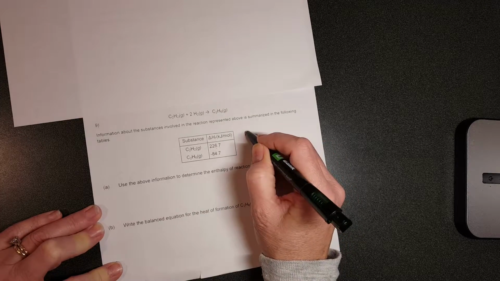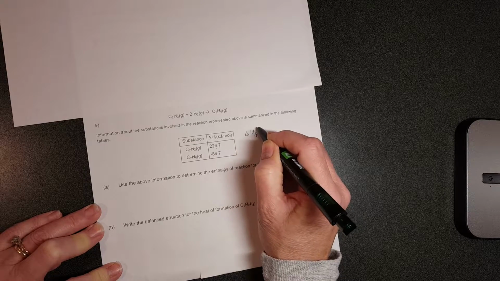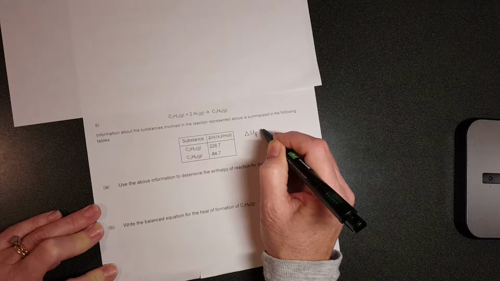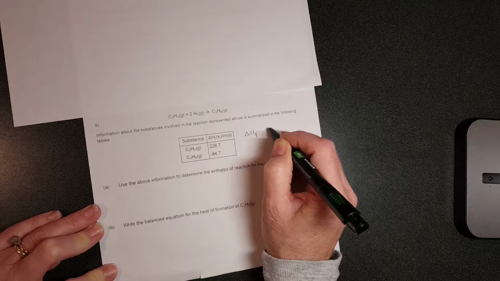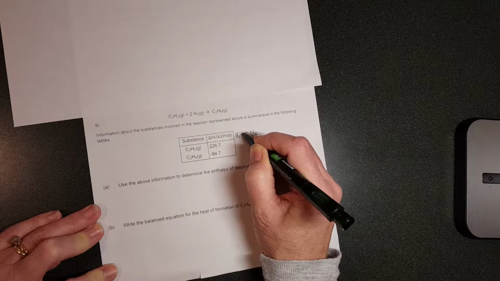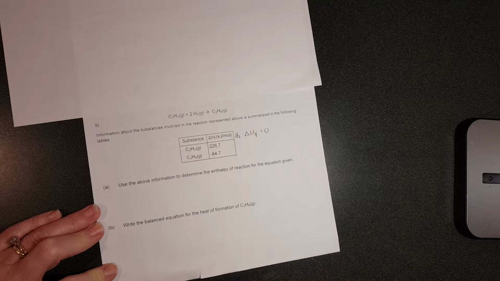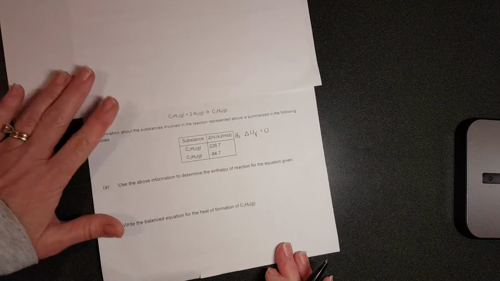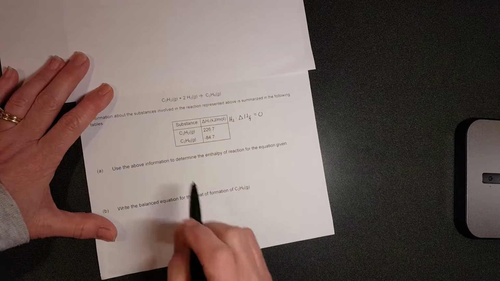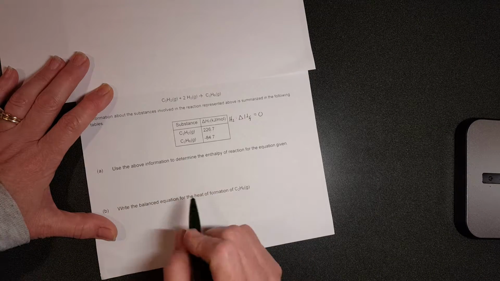And what's not given, but what we know, the delta H formation of H2 is 0, because the formation, it doesn't take any energy to form an atom. That's how we define delta H of formation. Use the above information to determine the enthalpy of the reaction.